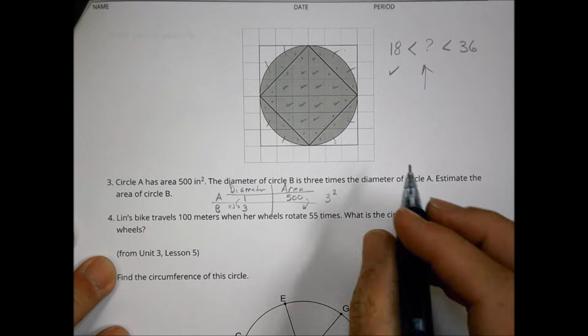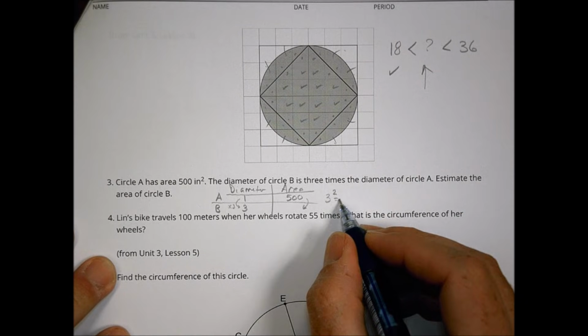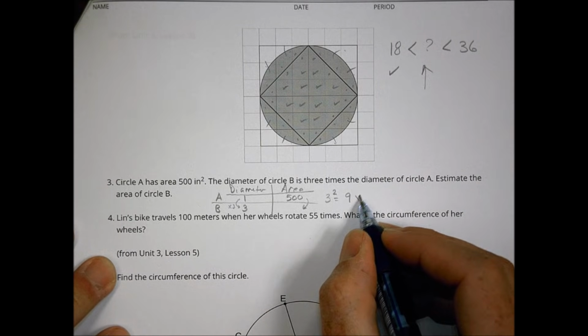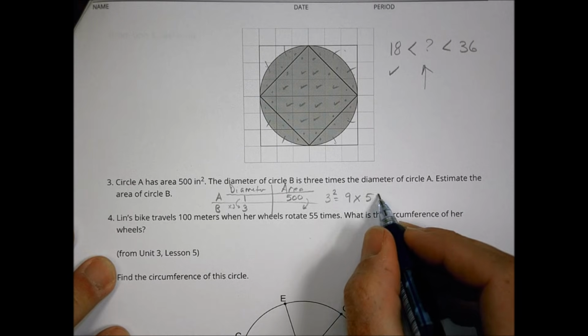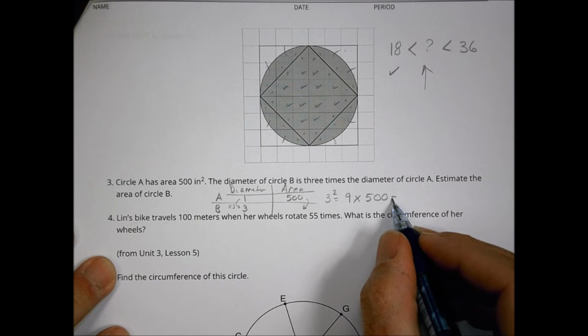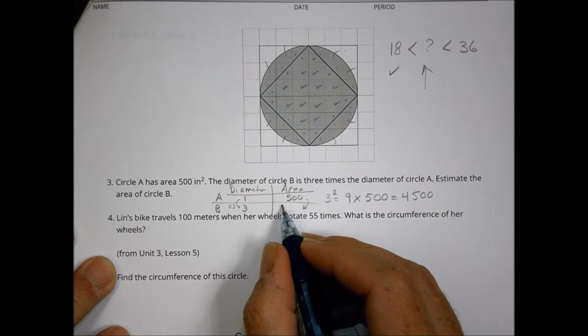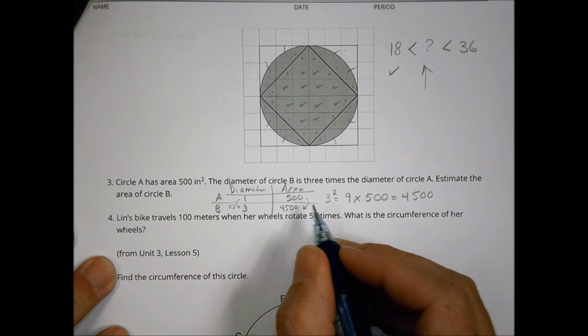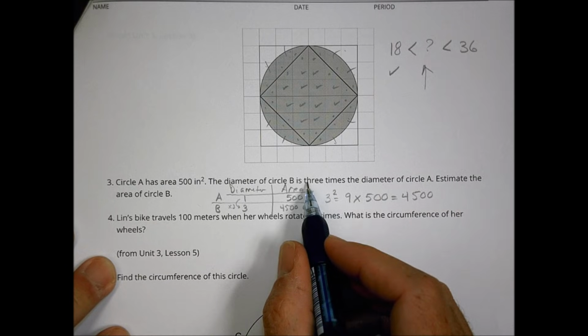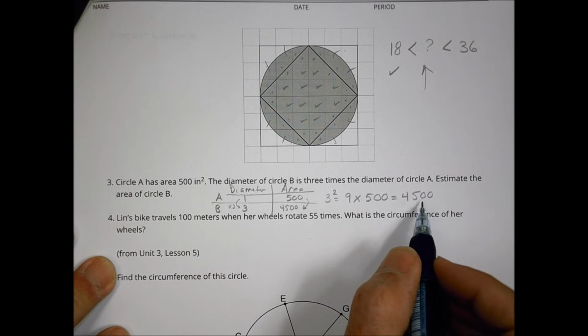So 3 squared is actually equal to 9. And so I will do 9 times 500, and that would equal 4,500. So the area of B, because it has a diameter 3 times the size of A, would be 4,500.